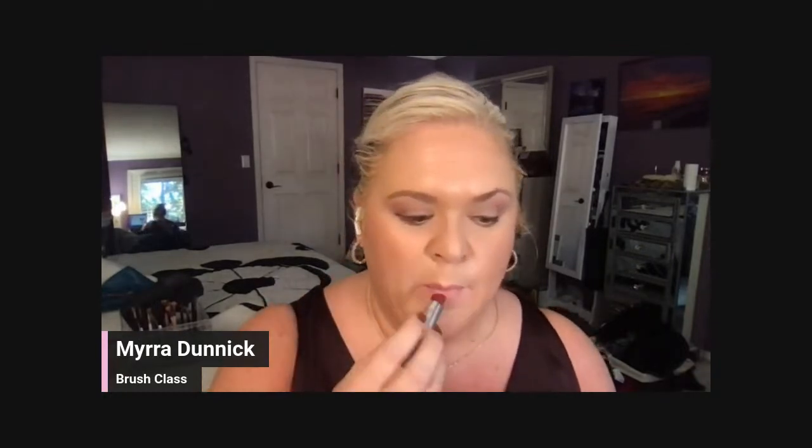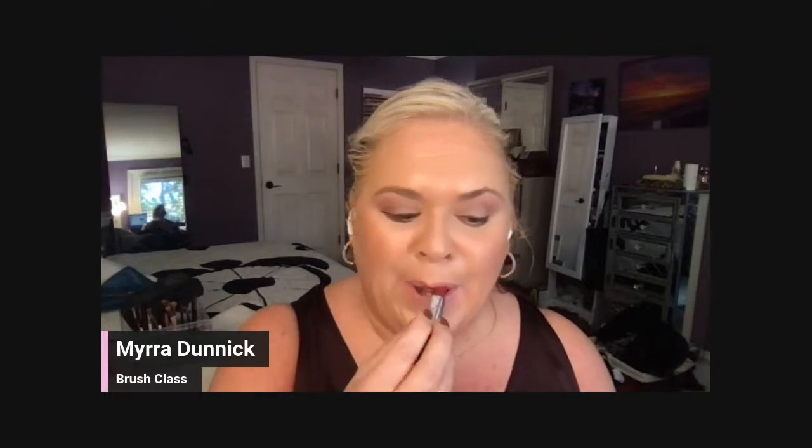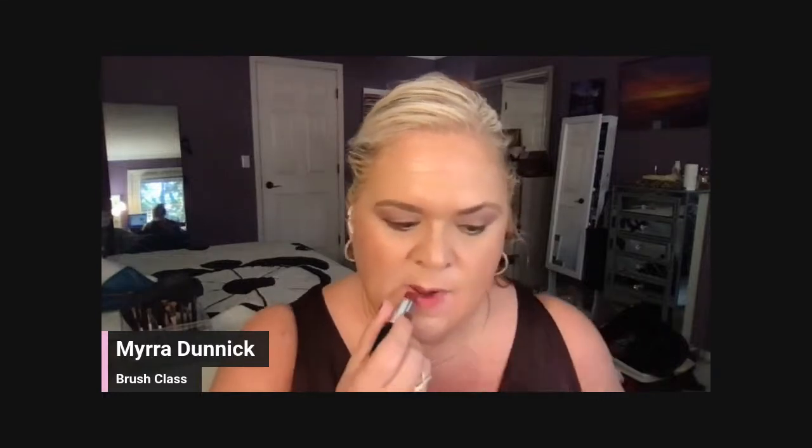So let's do a cloud lip. I'm going to pick a darker lip color. So this is not necessarily what I would put with my thing, but it will work. And this one's Appleberry. All right. So you can see I just did the lipstick on the middle of my lips.